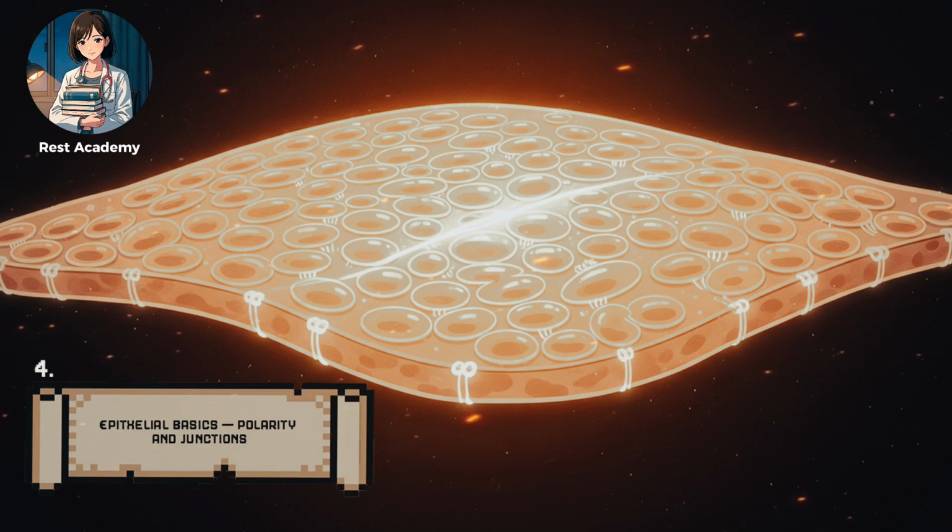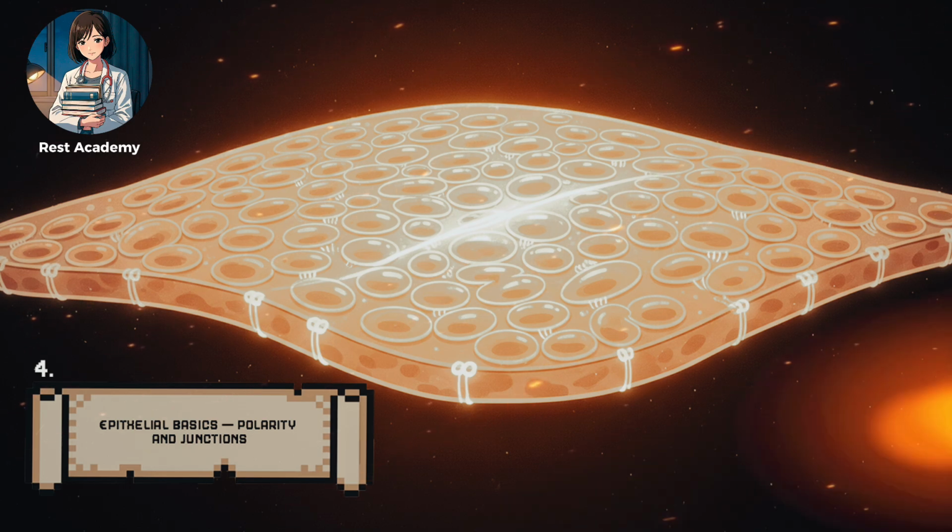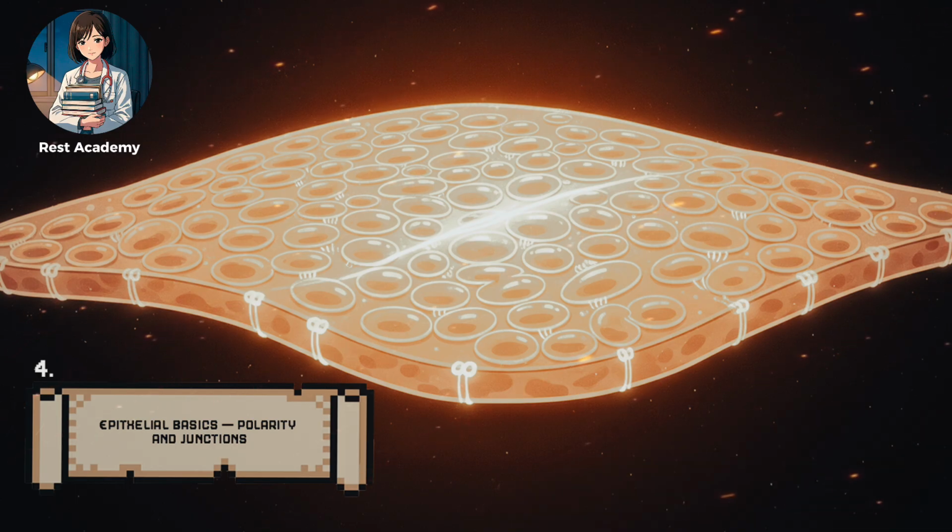Your eyes trace a continuous shoreline, a glossy surface facing a lumen, an anchoring strip beneath, and tidy seams stitching neighbors together. Think of an engineered seawall. One face meets waves, one side bolts to bedrock, and interlocking blocks prevent leaks. Epithelia use the same logic: a specialized top, the apical domain, a foundation, the basal domain and basement membrane, and lateral junctions that seal and coordinate.